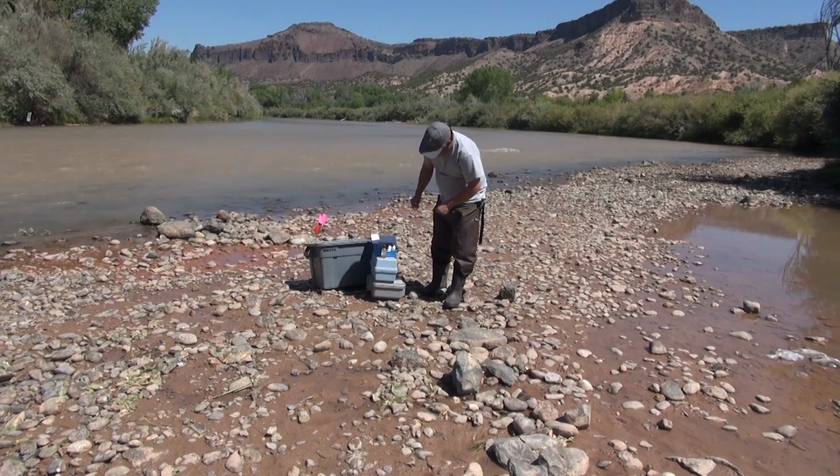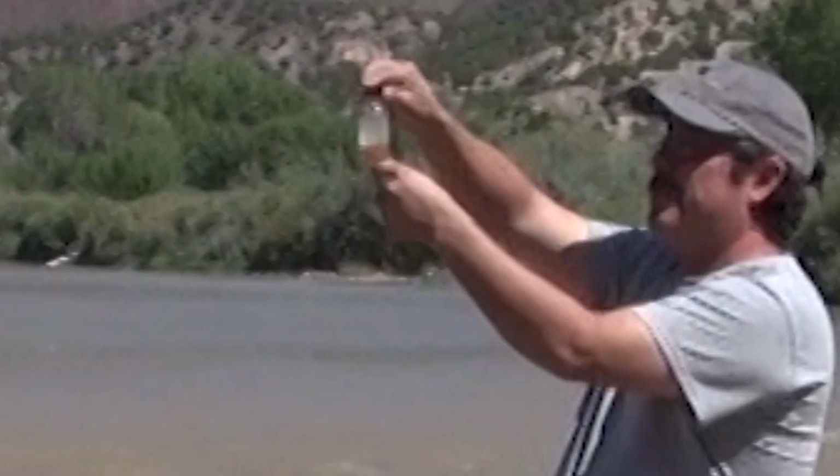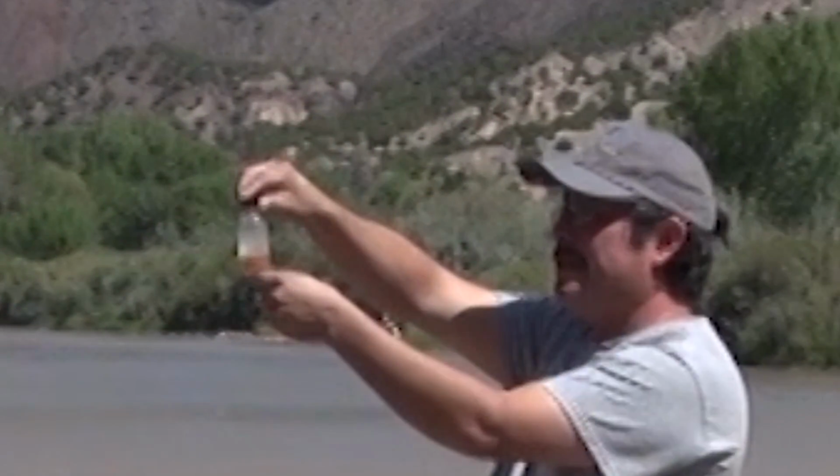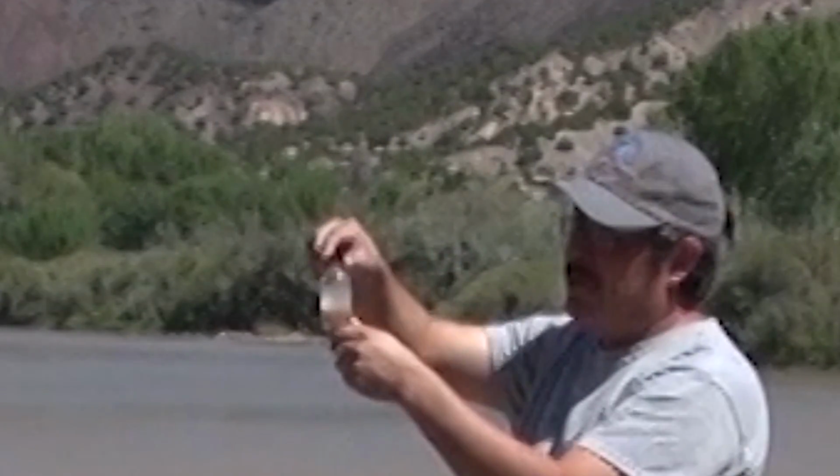Okay, so it looks like our sample has settled. The way that I can tell this is if I hold up my sample for you, and as you notice, the brown precipitate is sitting on the bottom of the vial. It's now time to move on to the next step.